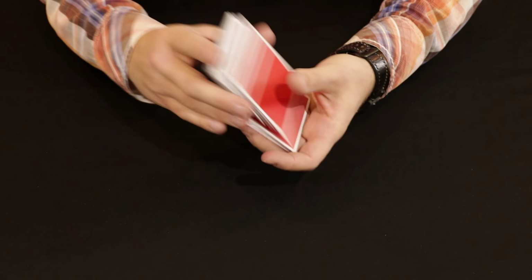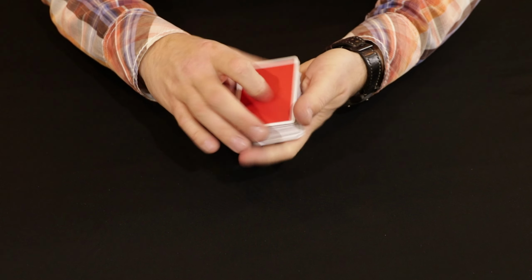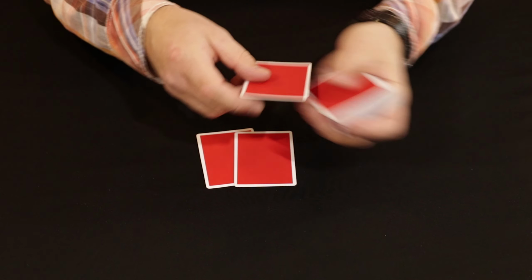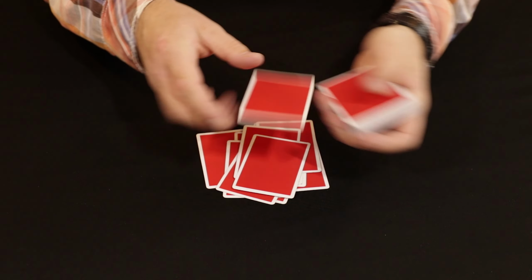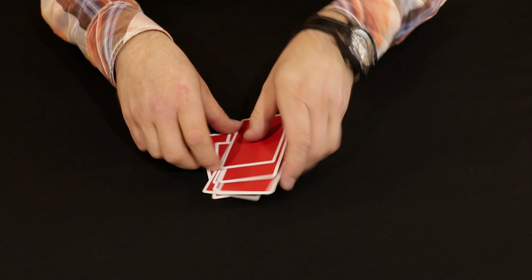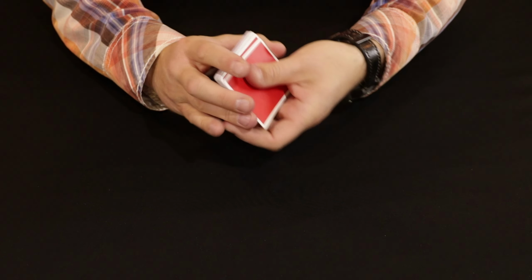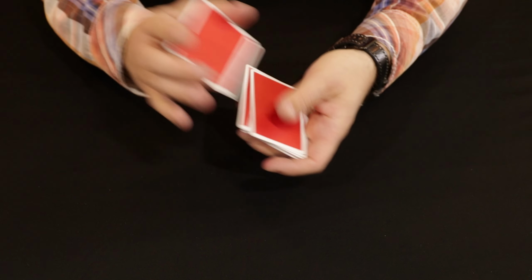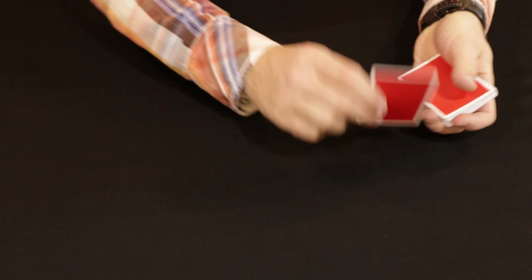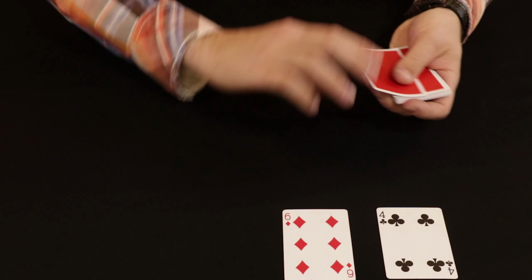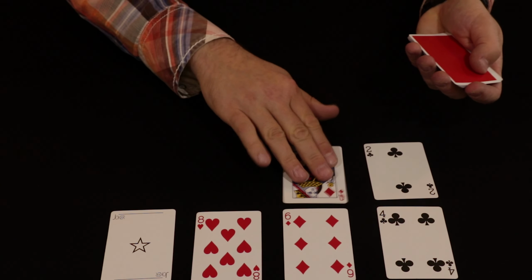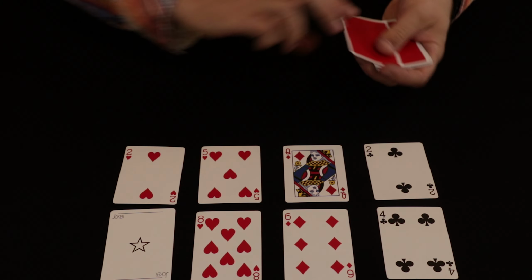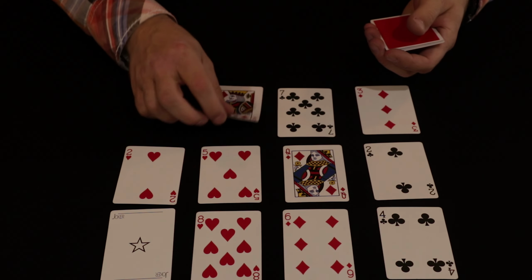I'll take my red deck and shuffle it as best I can. I'll only need 16 cards for my first trick. I'll count out 16 cards. These cards I'll shuffle some more to make it fair. I'm gonna put these cards in 4 columns of 4 rows, like this. I don't make any fancy moves, it's all nice and easy.